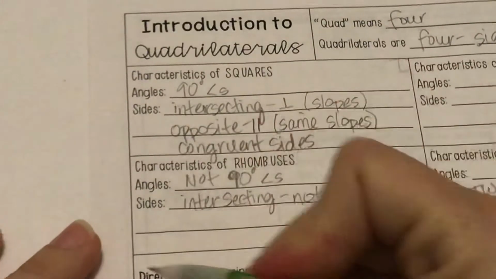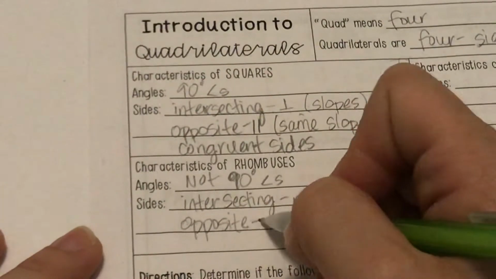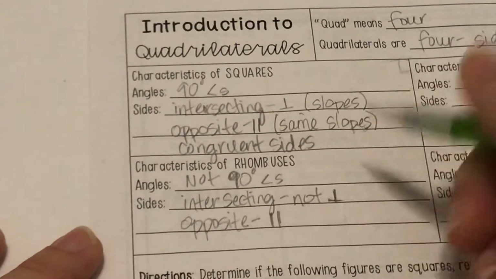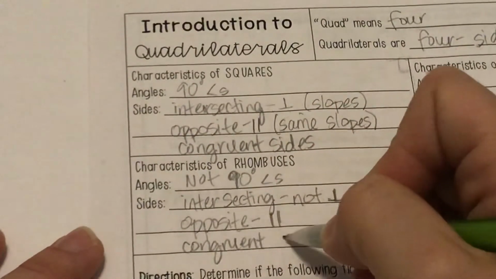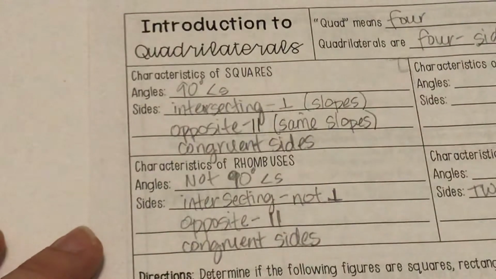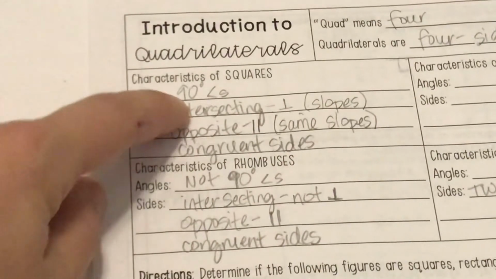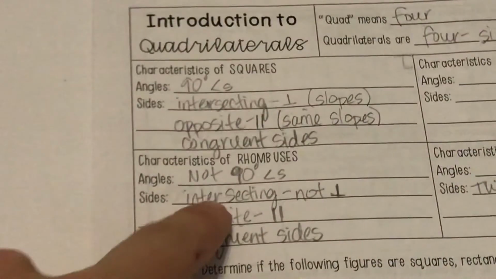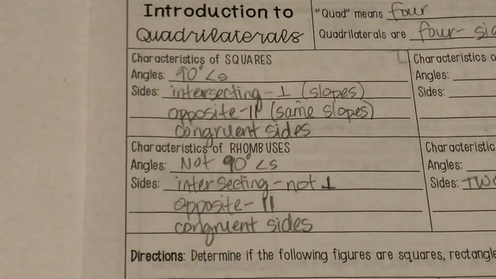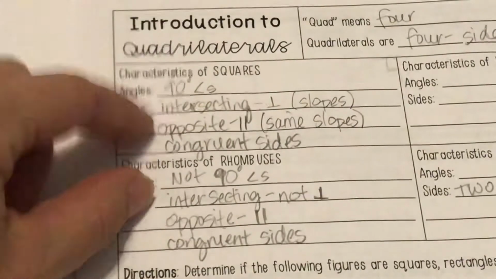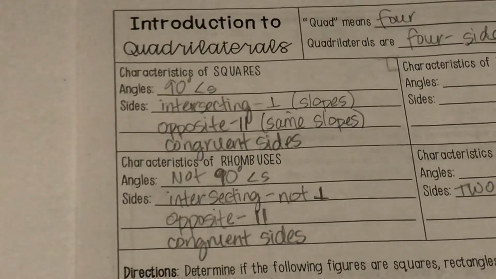Okay, opposite sides are still going to be parallel. And those sides are still going to be congruent. So we have changed the angle of those corners. And when we do that, we've made them not perpendicular. So you can check the slopes to see if they're perpendicular or not. That would distinguish between squares and rhombuses. And you might say, well, can't we just look at it and tell? Nope, not always. You have to verify.